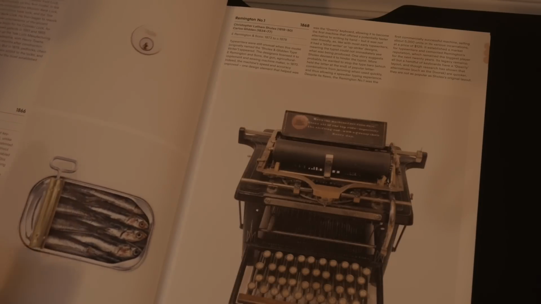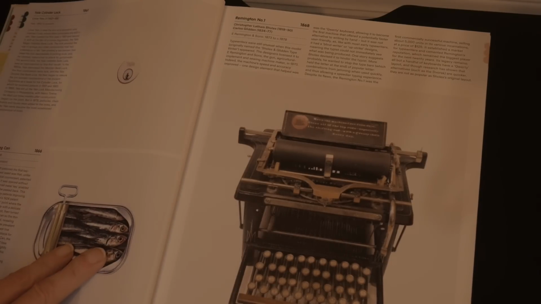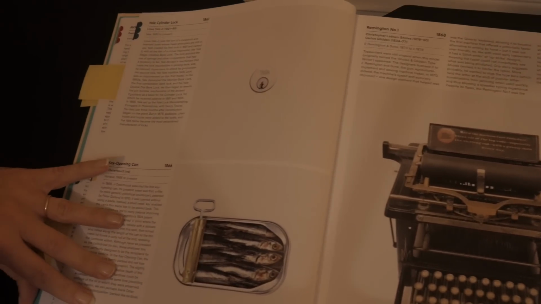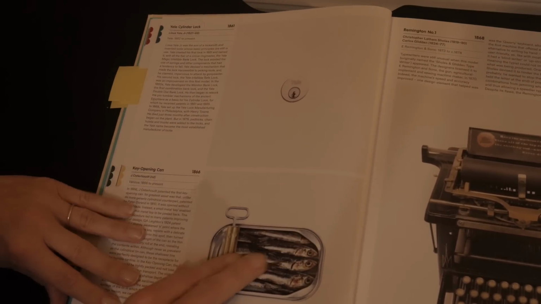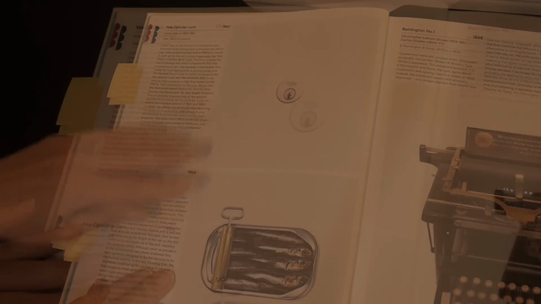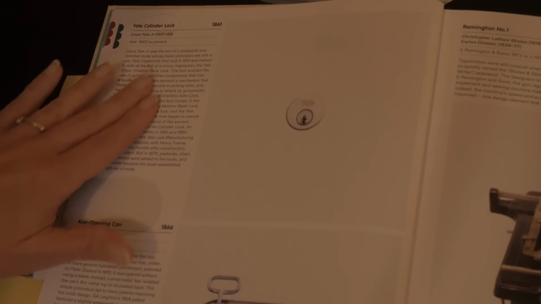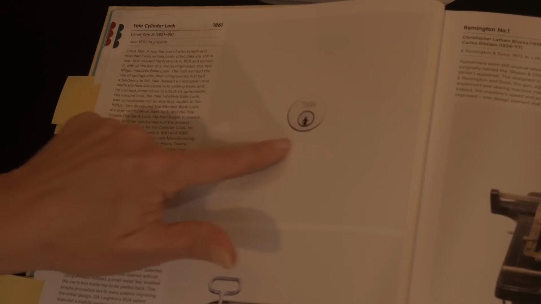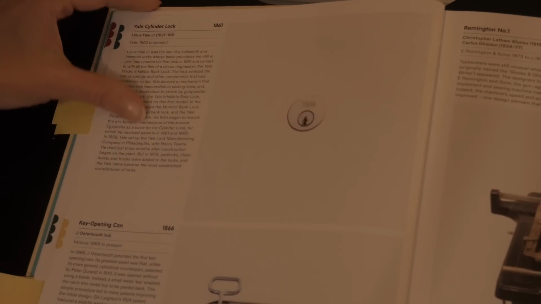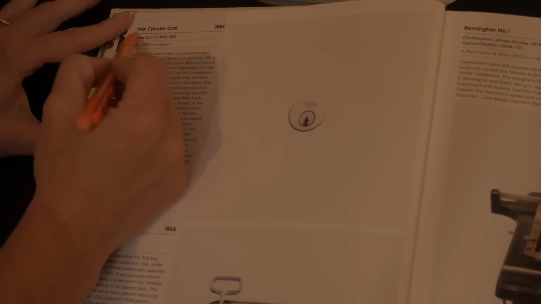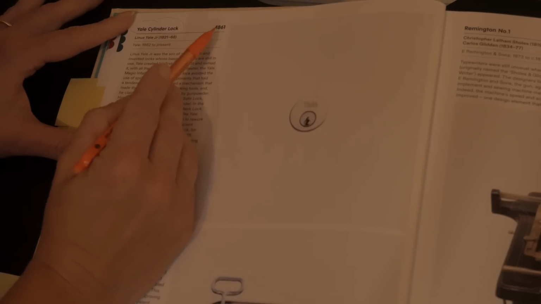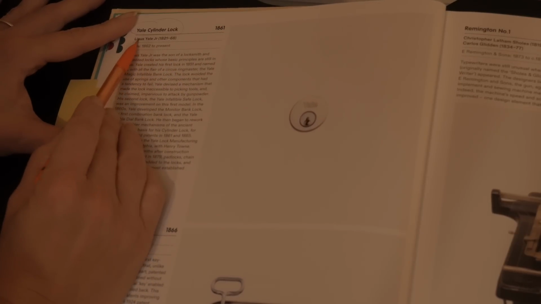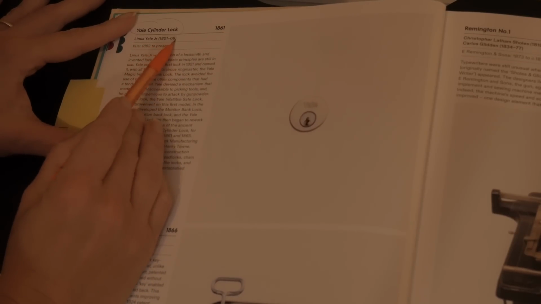The next selection here. Okay, so our next selection here is the Yale cylinder lock. And this is from 1861, and it's from Linus Yale Jr.